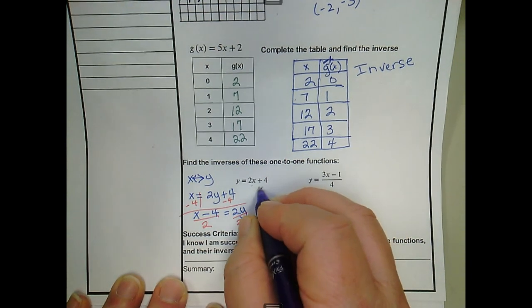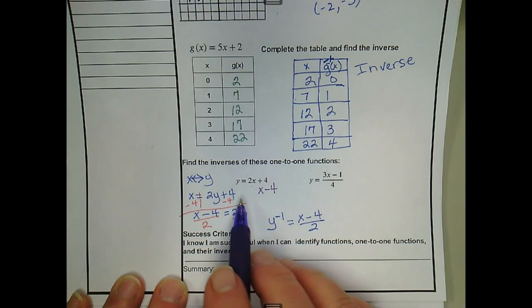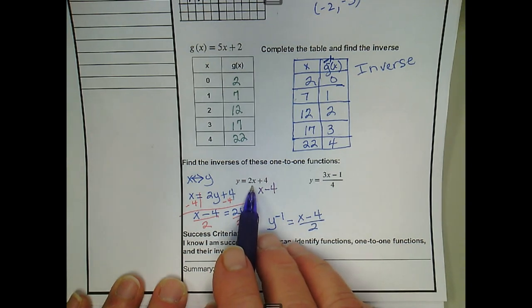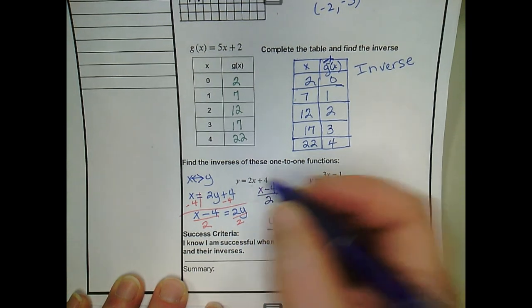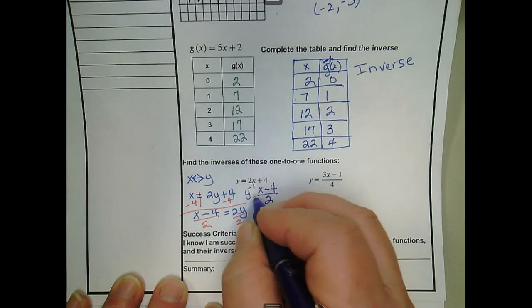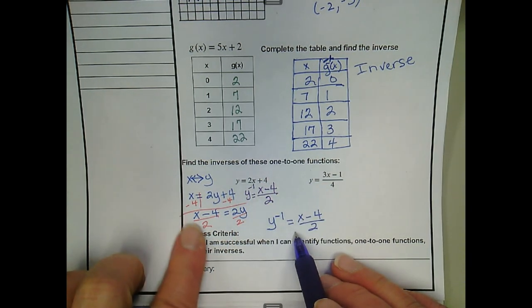Well, I would take x and I would subtract 4. The first thing I did was to multiply by 2. How do I undo multiplying by 2? I divide, and this is your y prime. So you can think it out, or you can do the math.